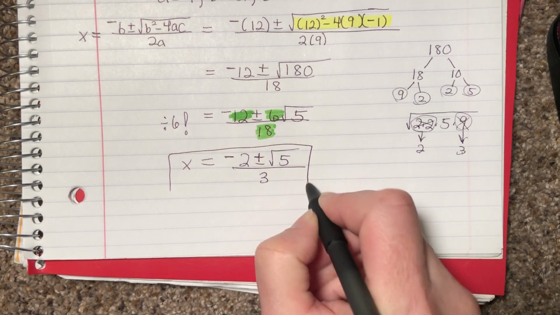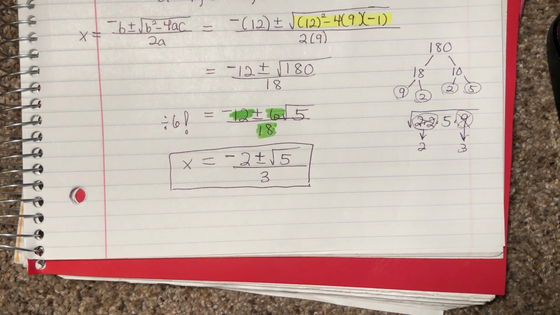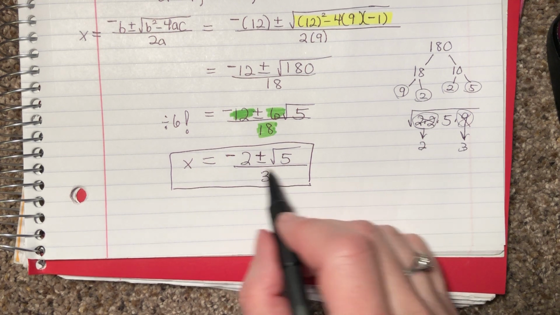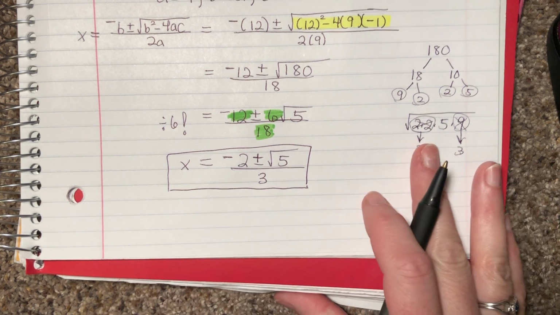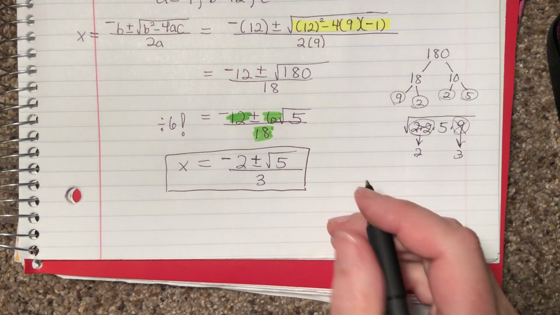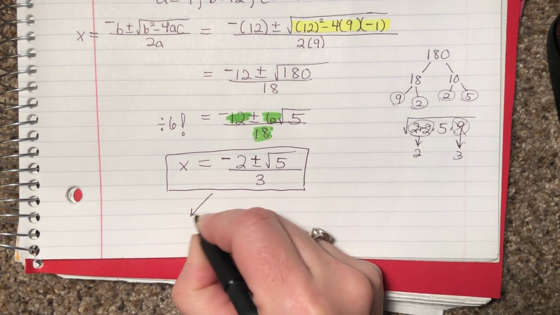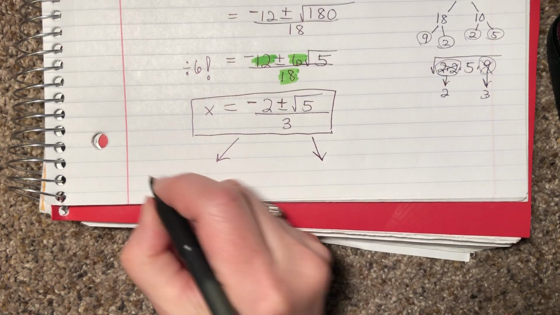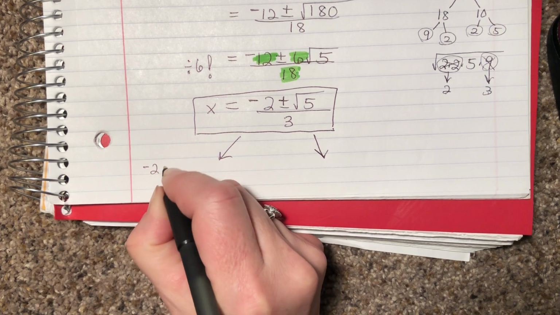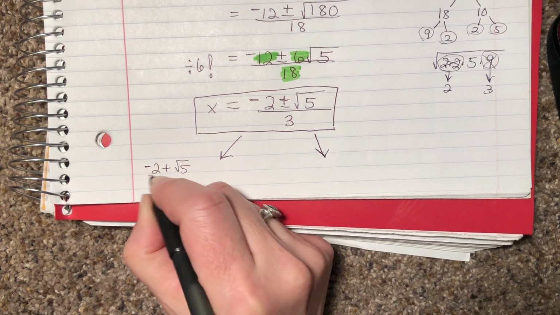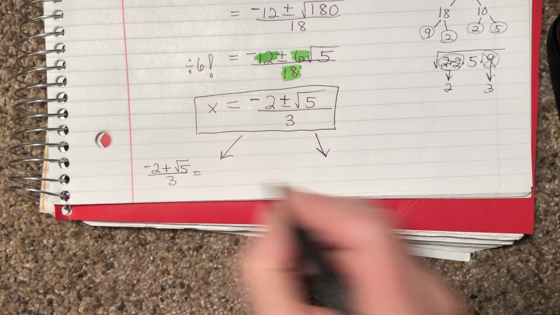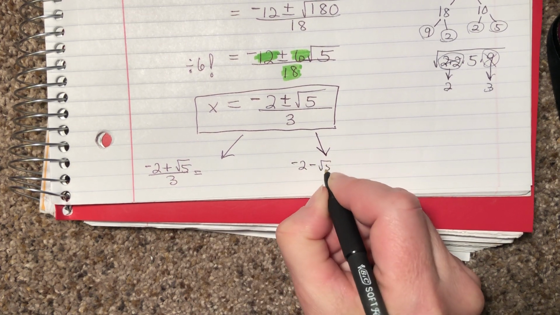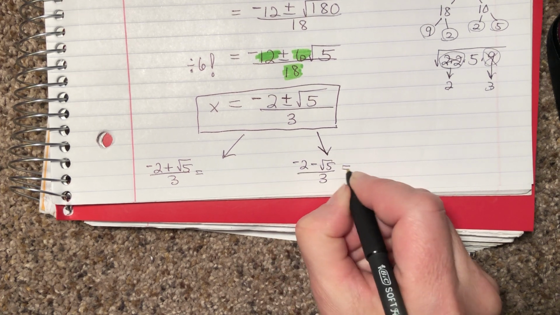Now, when you do these, I also want you to give the number approximation. So let's say it's something like this where it has a square root in it. It's not like the previous two problems. I want you to give me both decimal approximations. So what we're going to do is take the negative 2 plus root 5 divided by 3 and find what that equals. And then we're going to do the negative 2 minus root 5 divided by 3 and see what that equals.